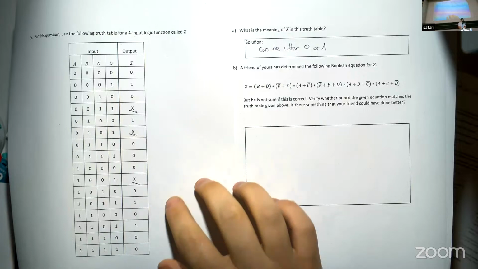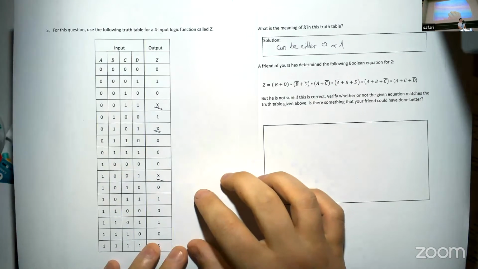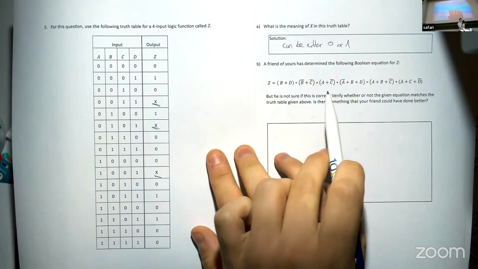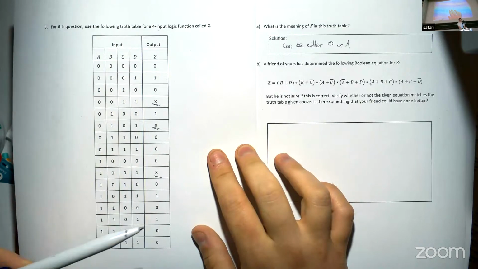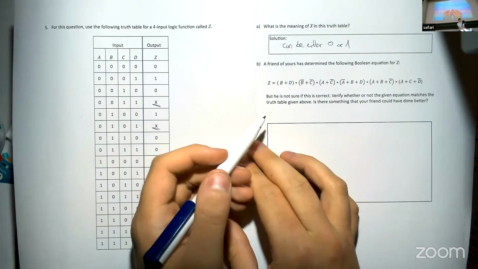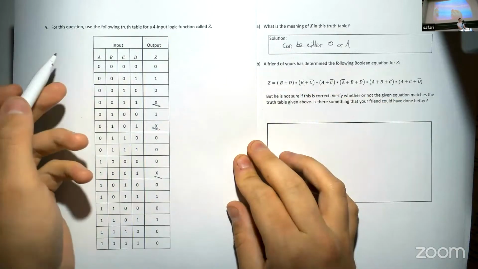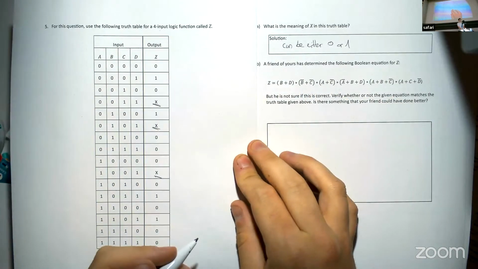Okay. And now a friend of yours has determined the following Boolean equation. But he's not sure if it is correct. I guess if the question is like that, it is not correct. So you're supposed to verify if this is correct, and if it's not correct, why? The way you can essentially compare such an equation to a logic table is you just go through the terms and you cross out if it covers the case that you needed to cover.